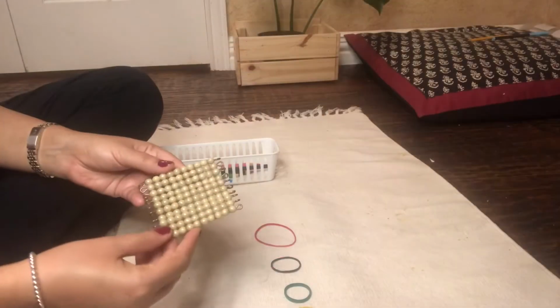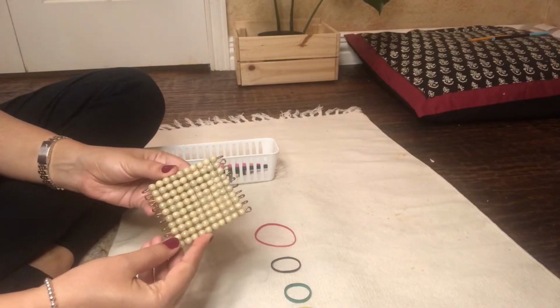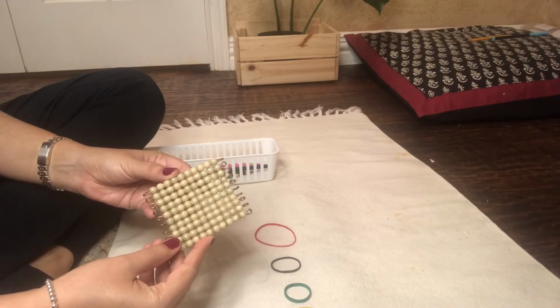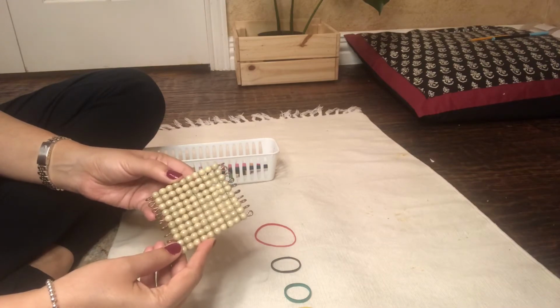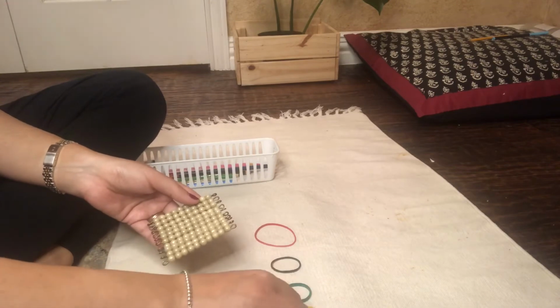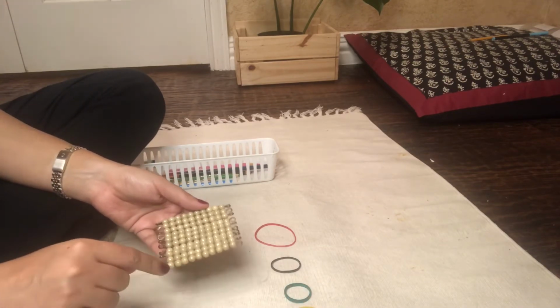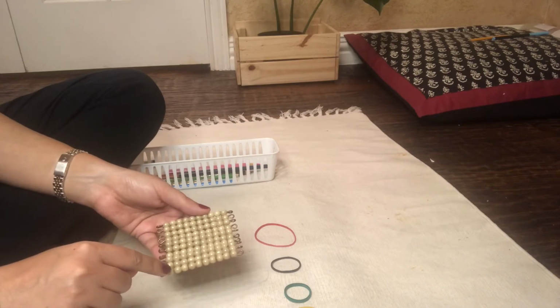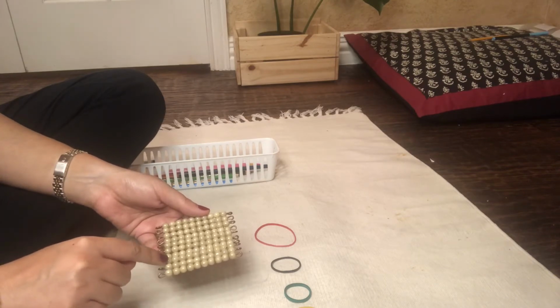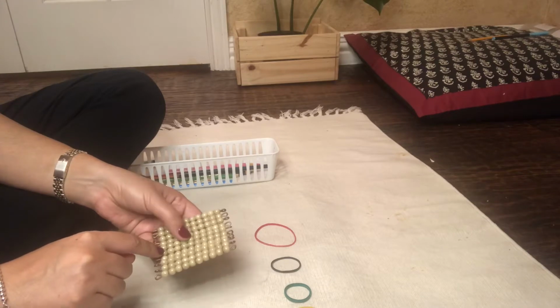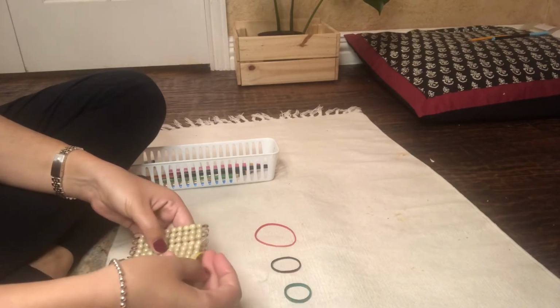Okay friends, so I have the square of 100 and I'm going to make a binomial first. So I am going to make the combination of 5 horizontally first. 1, 2, 3, 4, 5. And put a rubber band right here.